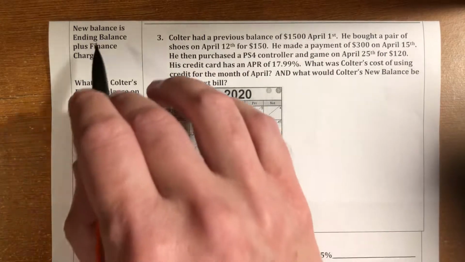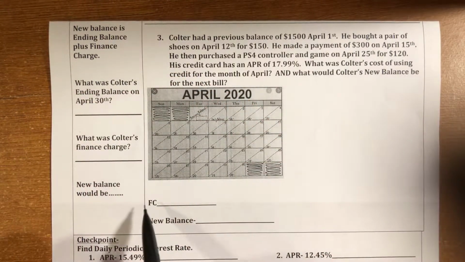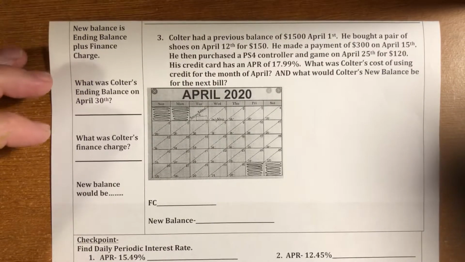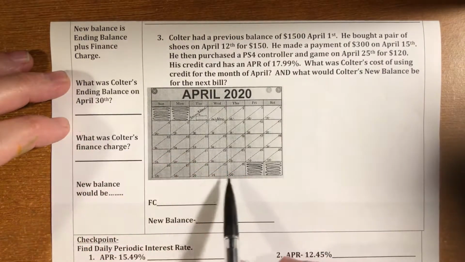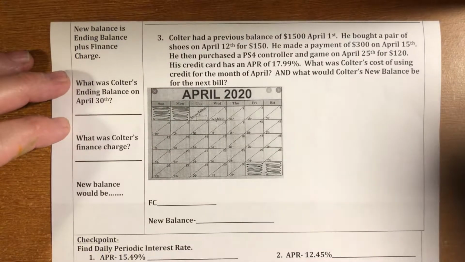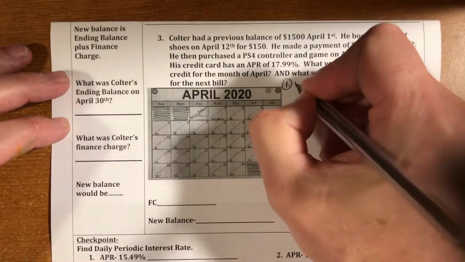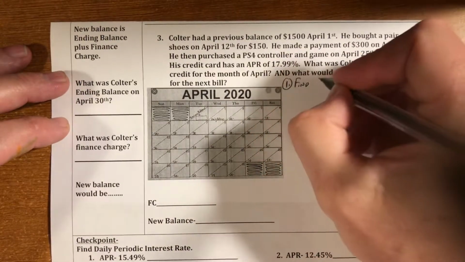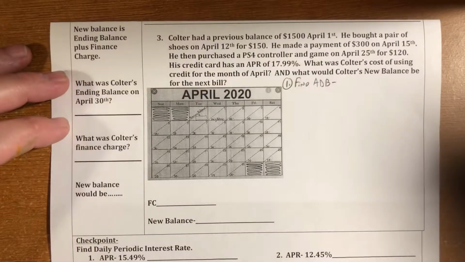Okay, finding the new balance. We're going to have to find that at the end. We're going to have to find the finance charge. Now, this unit is all about finding finance charge. What was Coulter's ending balance on the 30th? We're going to answer these questions over here after we've solved for finance charge, and then we're going to find our new balance. So let's start with this. Step 1. We need to find average daily balance. How do we do that?